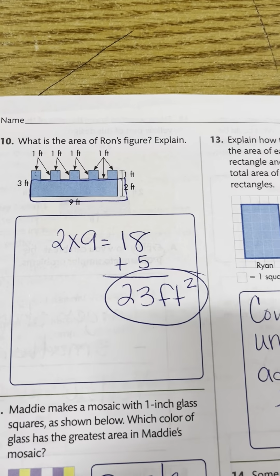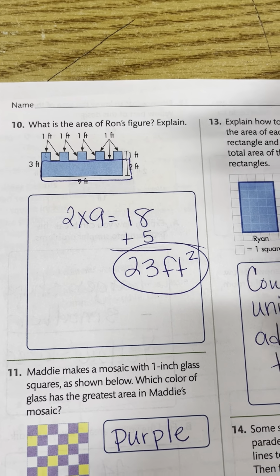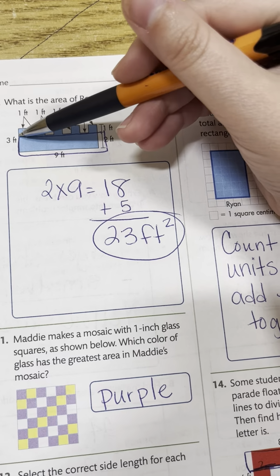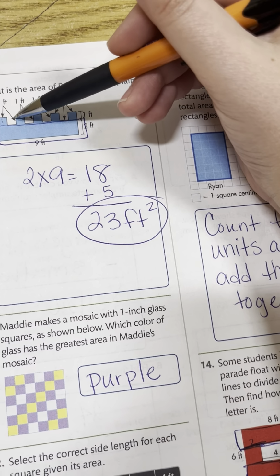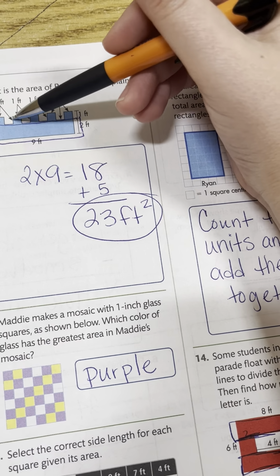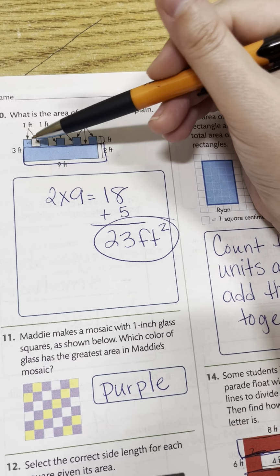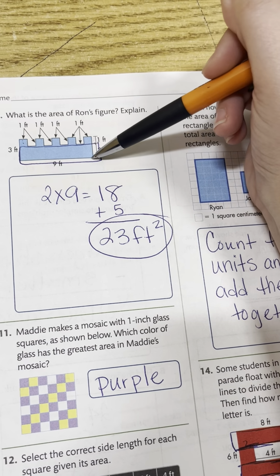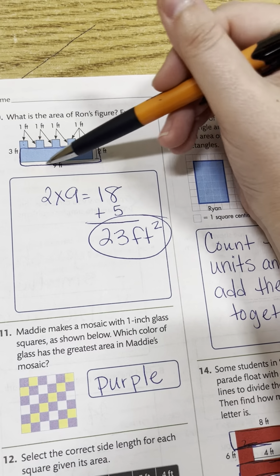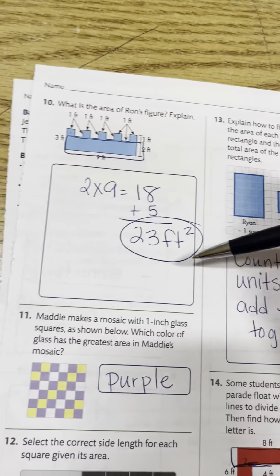All right. Now, this is easier than it looks. All the little pieces, and I call this the piece of a castle. So all the little pieces right here were 1 times 1, 1 times 1, 1 times 1. So all of these equal 1 foot squared. So this is 1 plus 1 plus 1 plus 1 plus 1 equals 5. And then you have one rectangle left over, which is 2 times 9 is 18. 18 plus 5 is 23.